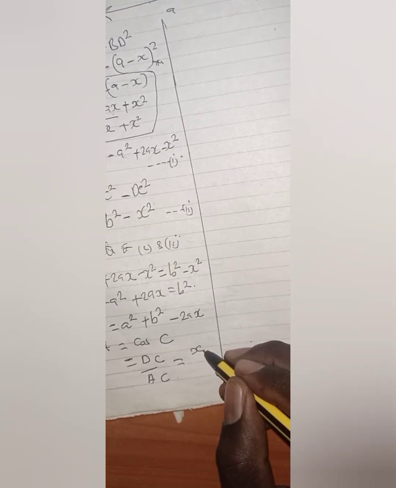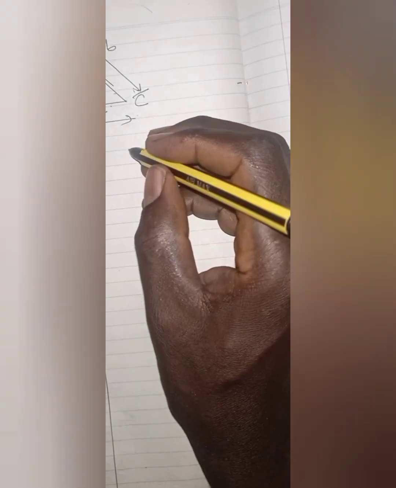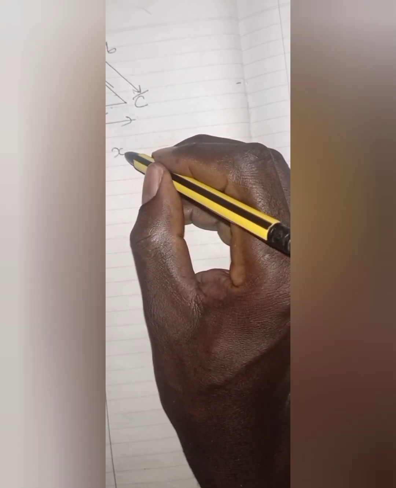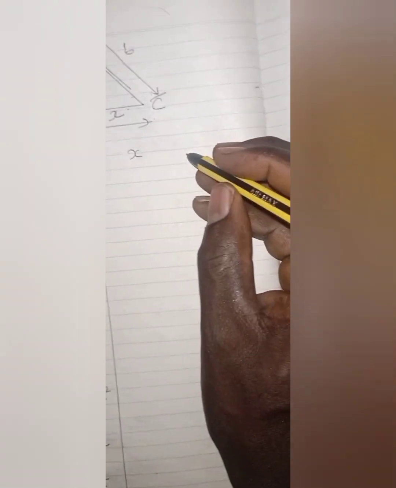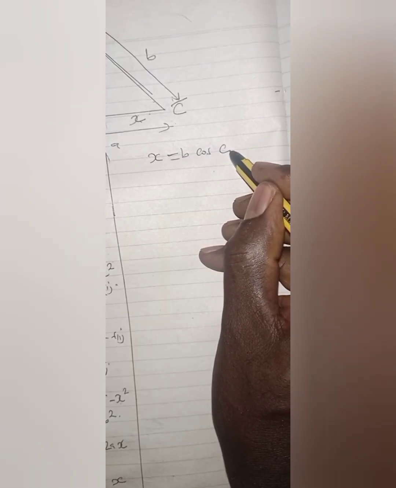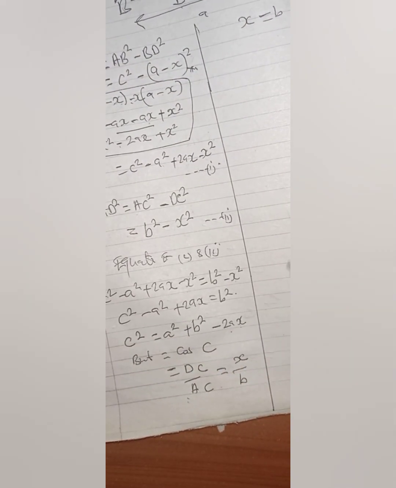And DC is X and AC is B. Okay. Now having known that, it means that this X is equals to B cos C. Now equating into this equation for the values of X, we put B cos C.